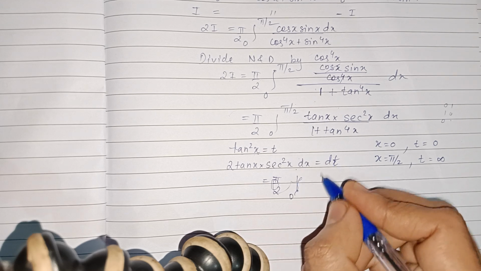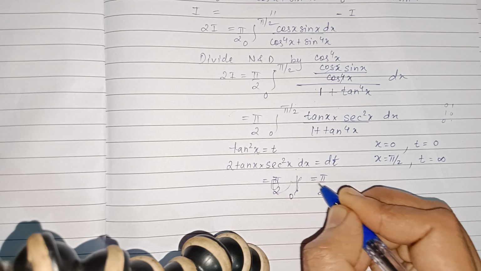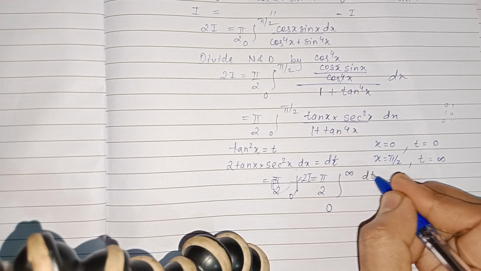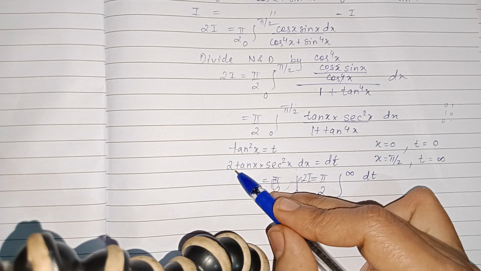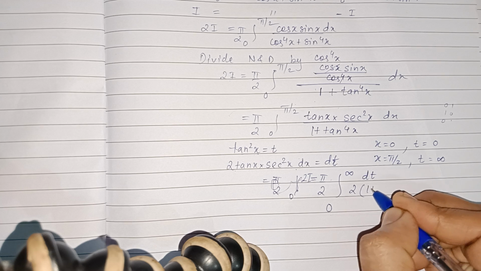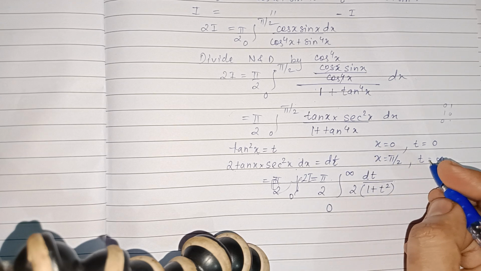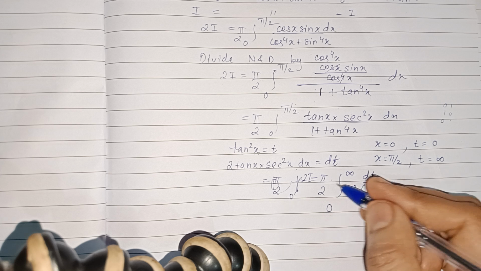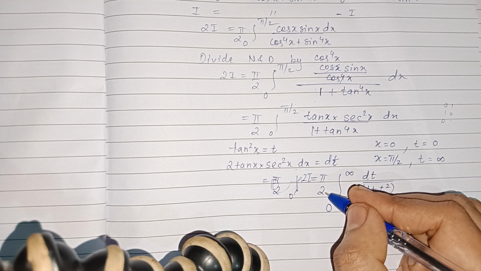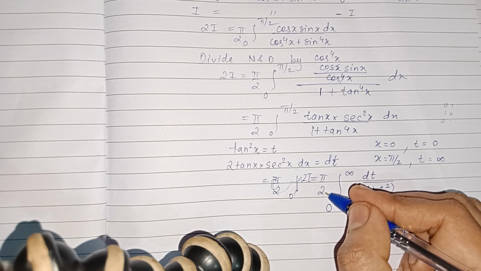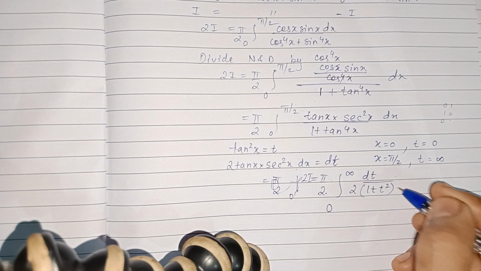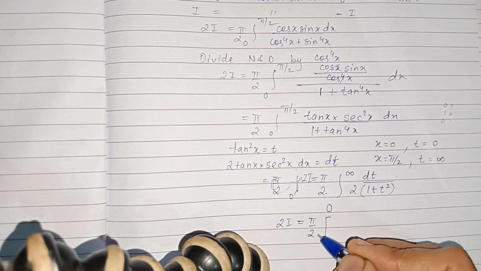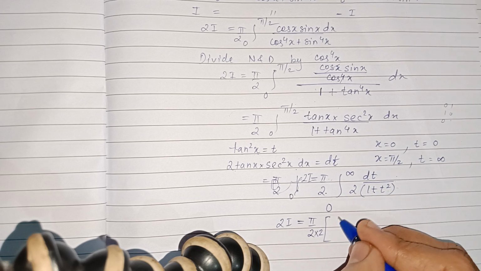Okay. And we have to take dt upon 2. Integral of 1 upon 1 plus t square is tan inverse.